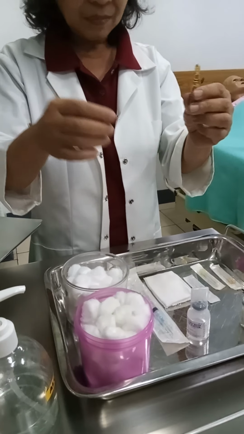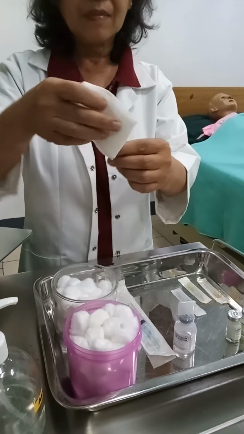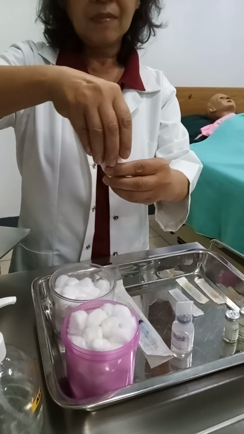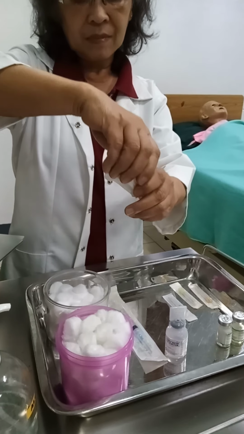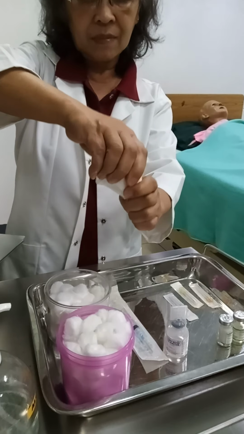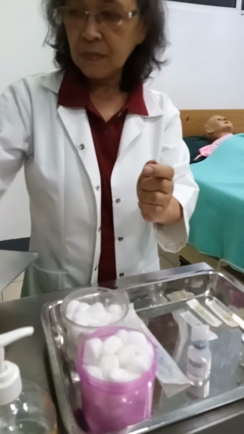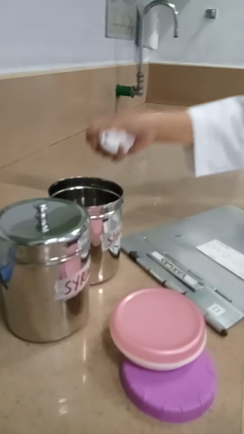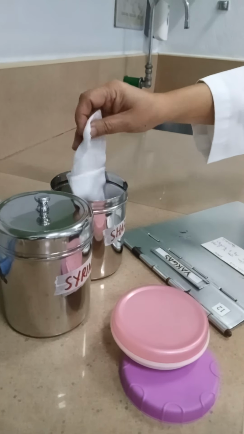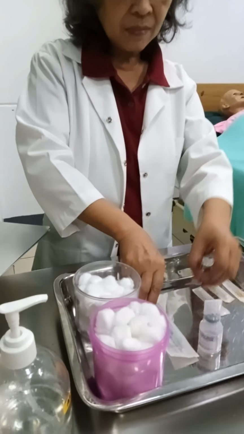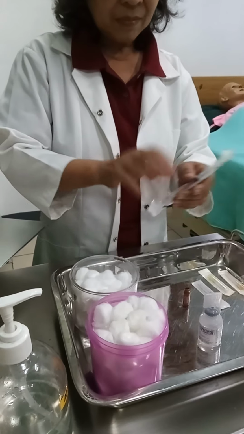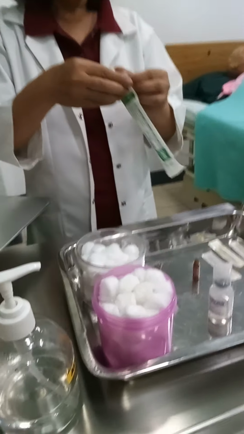Place a small gauze around the neck of the ampule. Snap the neck of the ampule quickly and firmly away from your hands. Hold the ampule upside down or set it on a flat surface.